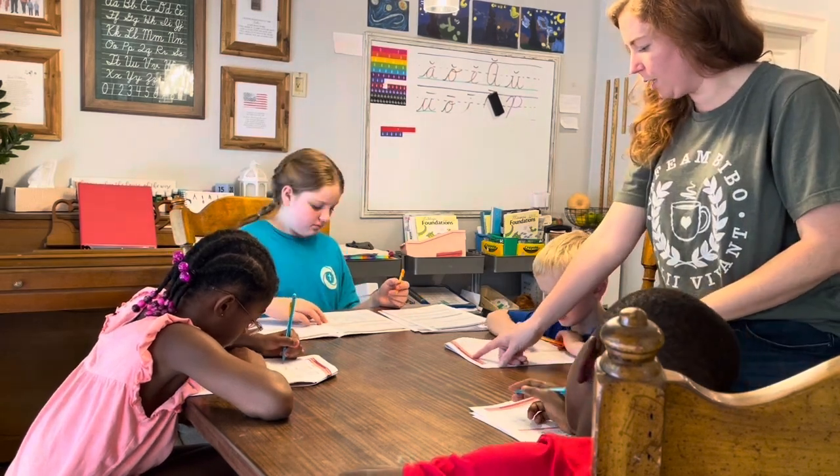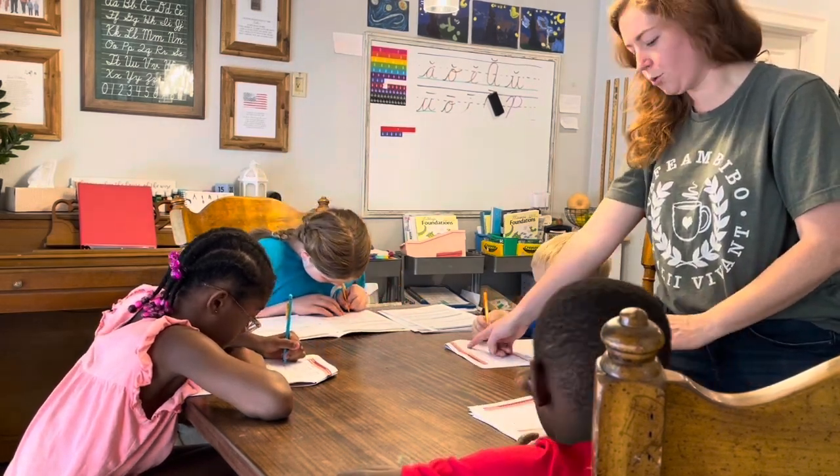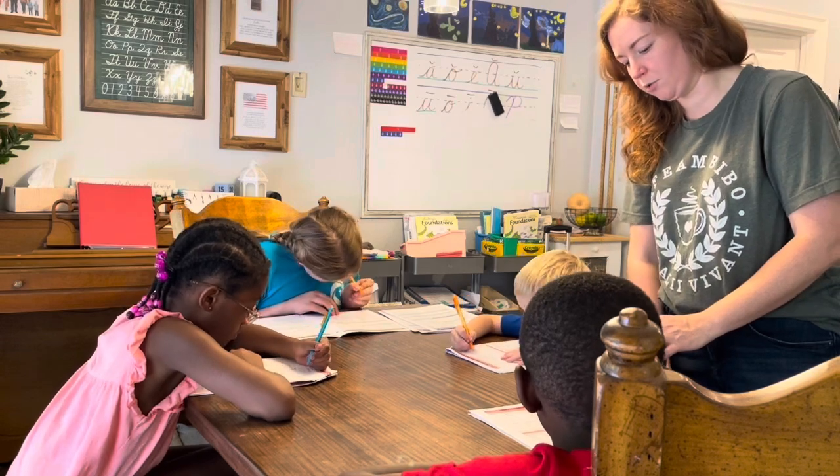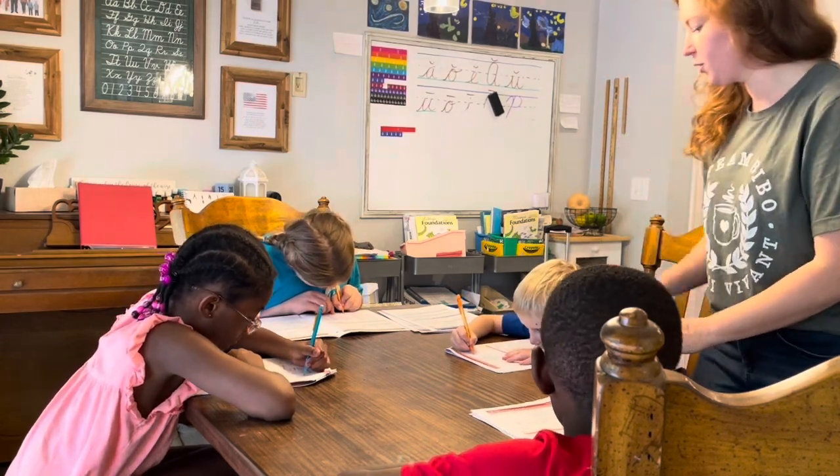All right, circle the most. 10 squares or 12 circles? Which one's the most? 12 circles. Circle them, not color them.